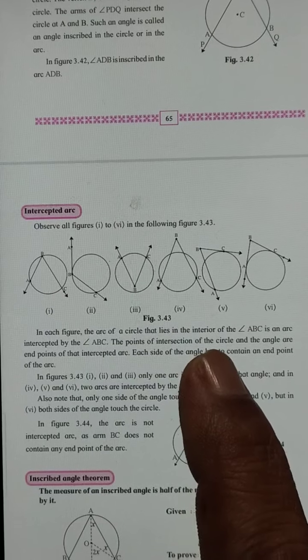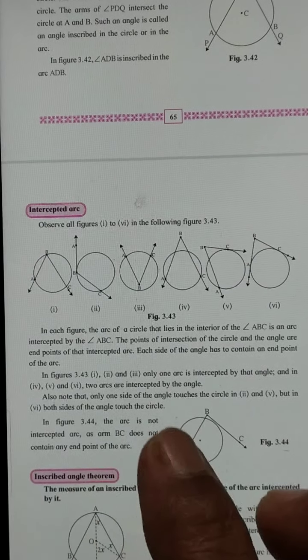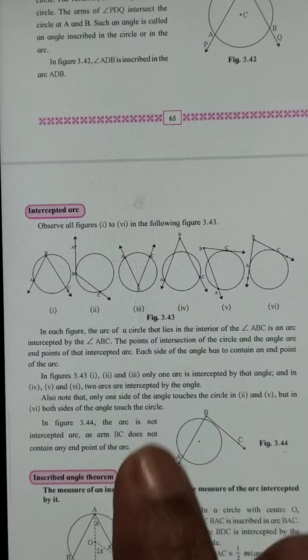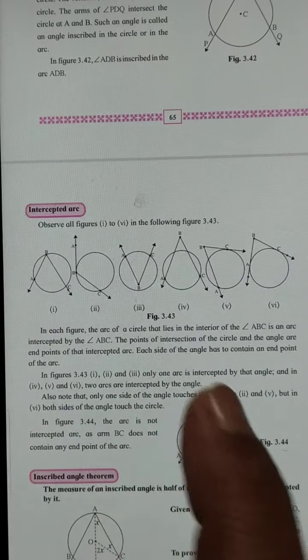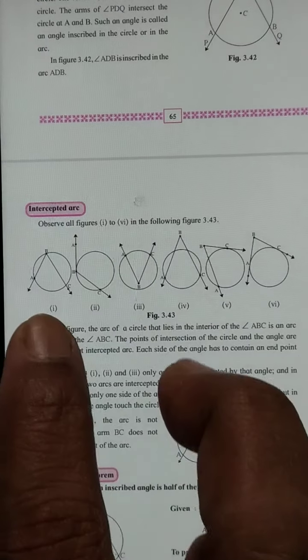So here, let us see in the figures first, second and third, only one arc is intercepted by that angle.